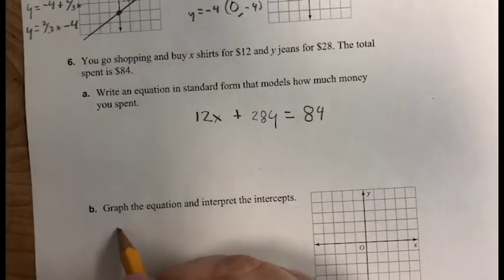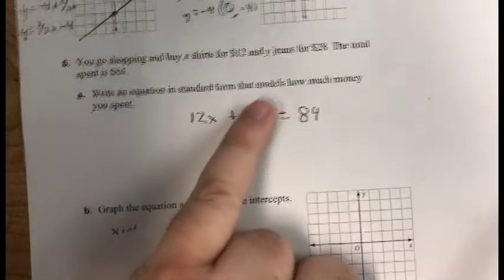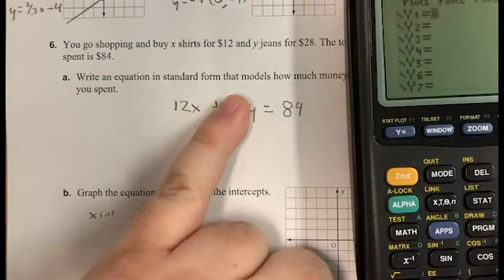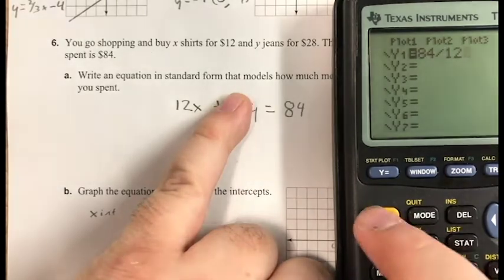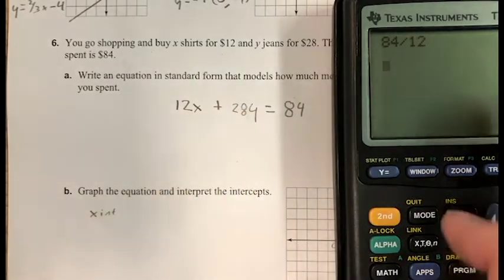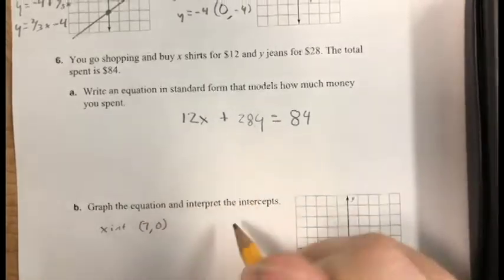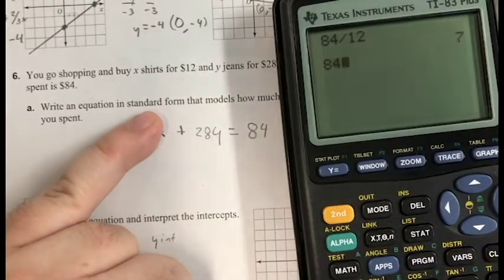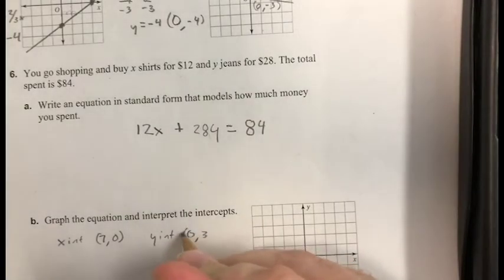Well, let's go after our X-intercept first, okay? Well, that's easy. In order to find our X, let's hide our Y. I can do that in my head, but oh well. So we can say 84 divided by 12 because of the pinky rule. Whoopsie, wrong thing. Let's try that again. 84 divided by 12 gives me 7. So my X-intercept is going to be at 7, 0. What is my Y-intercept going to be at? Well, let's use our pinky rule again. So I'm going to say 84 divided by 28, and I get 3. So my Y-intercept is at 0, 3.